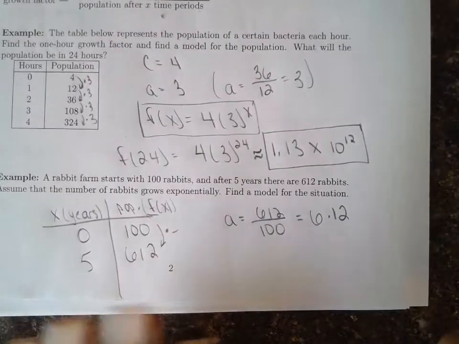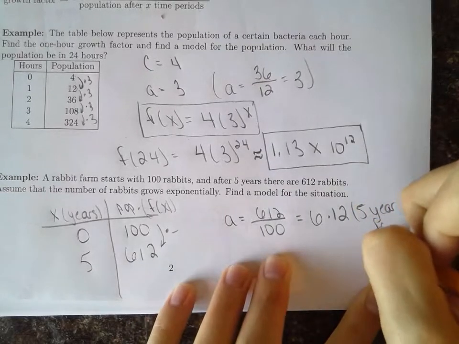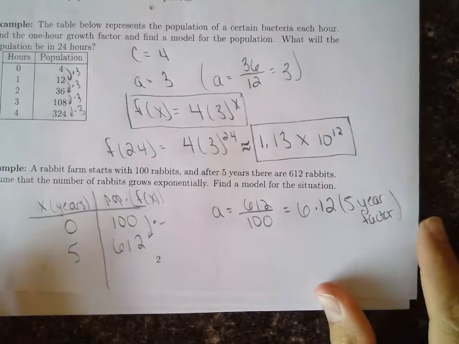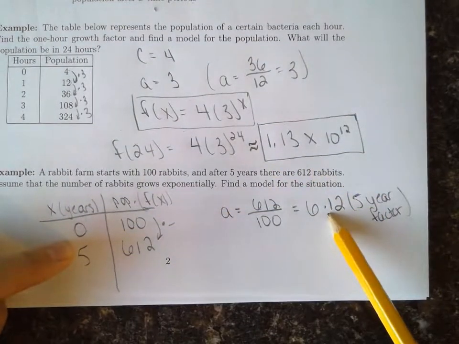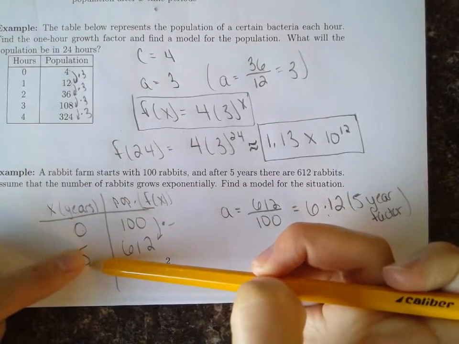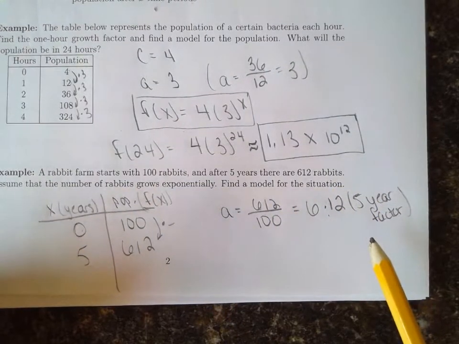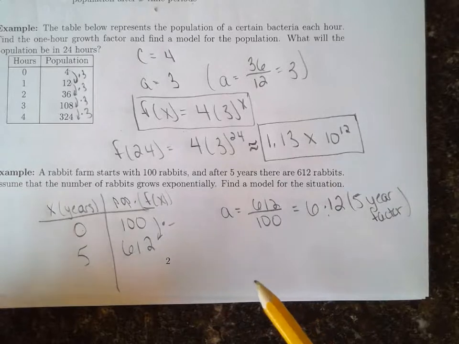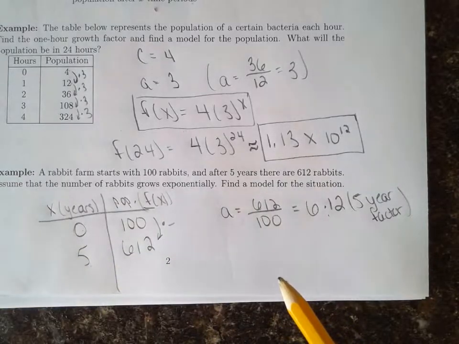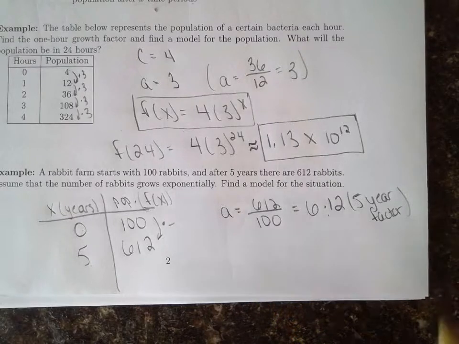Instead of just leaving it like that, we're going to put 5 years here. I'm going to put 5-year factor. Don't be confused with this being the 1-year factor, because from 0 to 1 year, you don't multiply by 6.12. That's 0 to 5 years. So for this function, we can only go up every 5 years. In 10 years, we would multiply by 6.12 again, and then 15 years, and then 20, and then 25. We can only go up by a factor of 5 here. So we couldn't figure out how many rabbits we would have in 8 years, because it's not a multiple of 5.